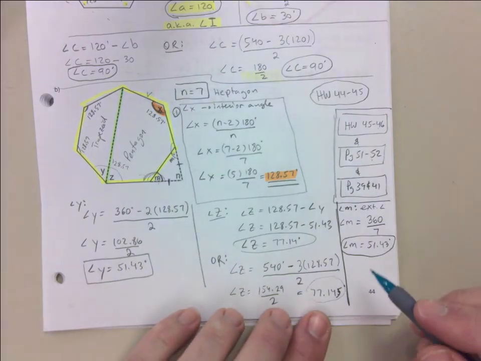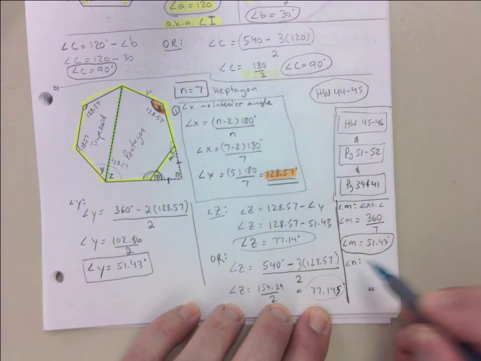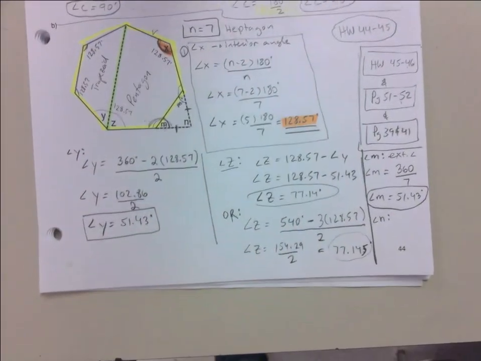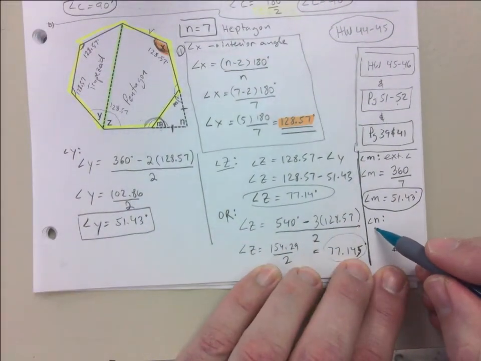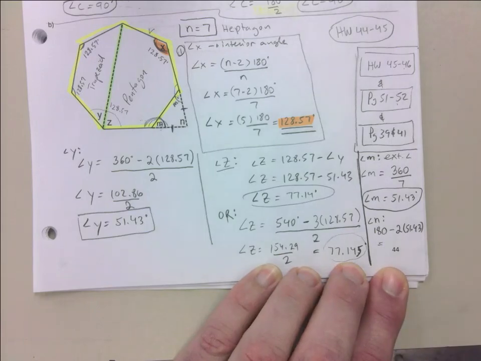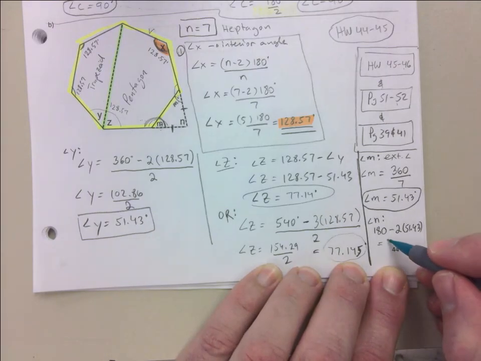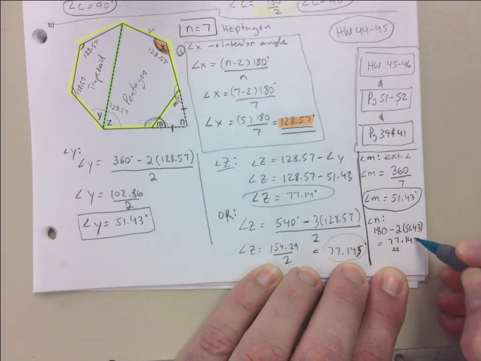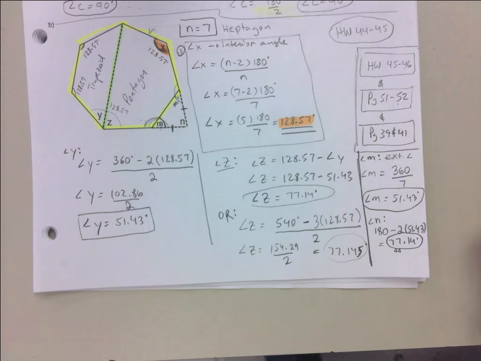Okay? So I apologize, it's very tight here. So try to fit that in somewhere, if you could. So this is 180 minus 2 times 51.43. It's 77.14. Which coincidentally is basically the same as angle Z, but that's just a coincidence.